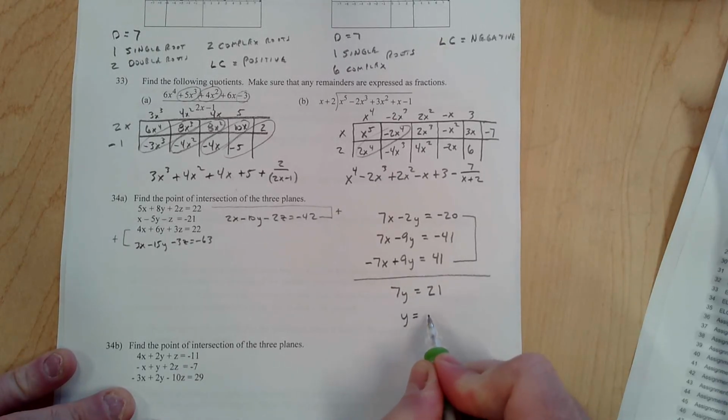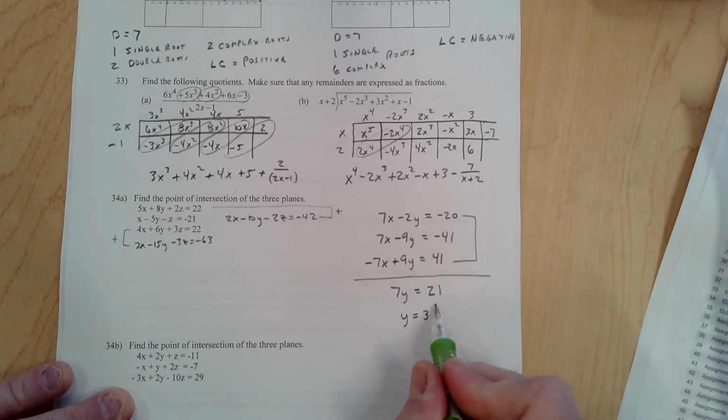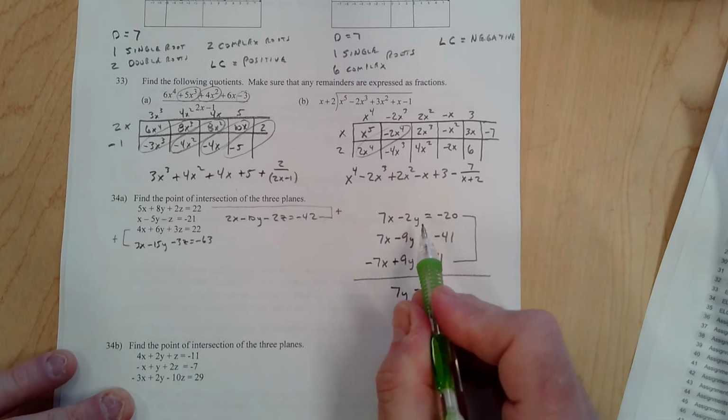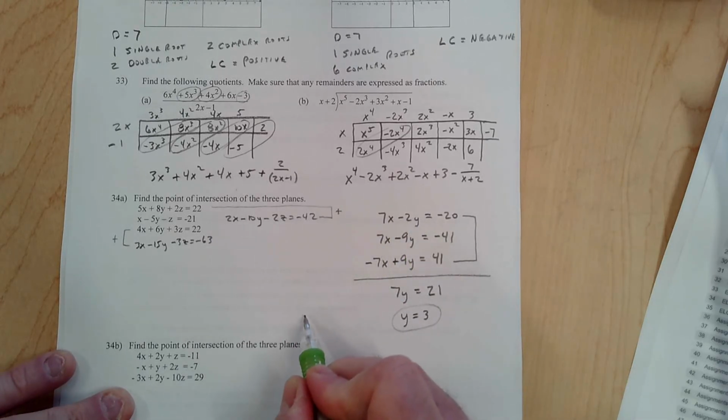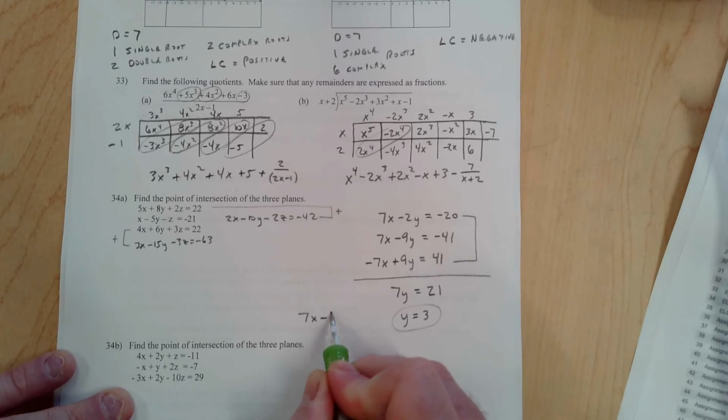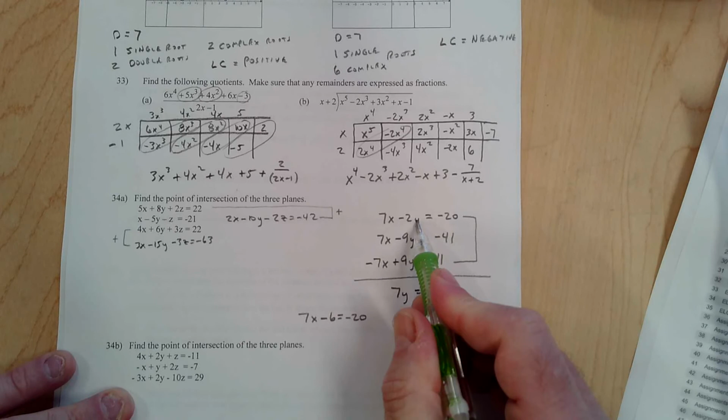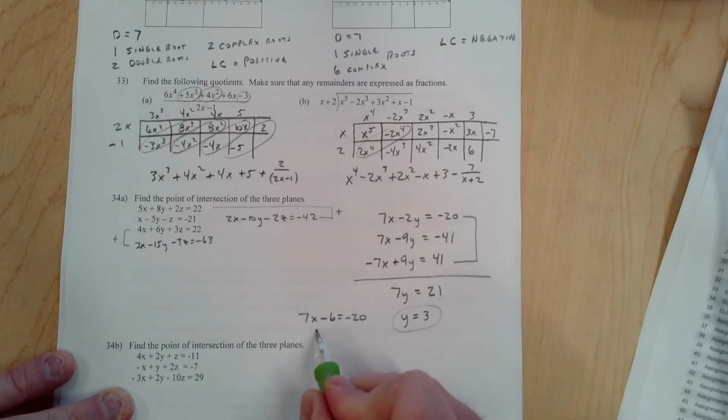Y is going to equal 3 when you divide. So there's one of our answers. And 3 has to be plugged back into one of these equations, maybe this top one there. So 7x minus 6 equals negative 20. If you let that y be 3, that's what you'd get. 7x equals negative 14. If you add 6 to both sides, then x ends up being negative 2.